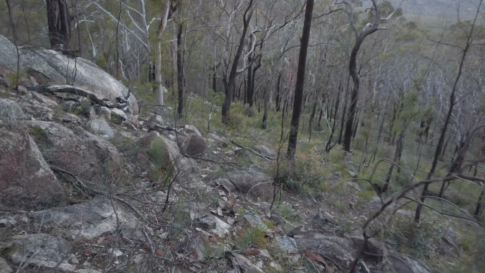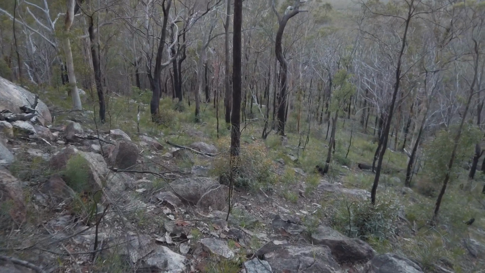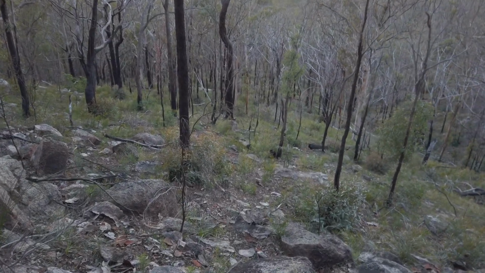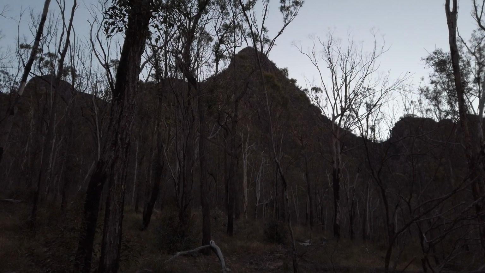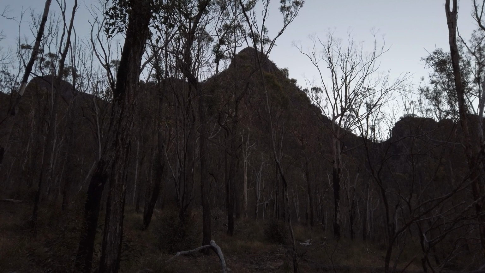And finally, I stumbled out onto the familiar top of the northeast ridge. It had been an excellent journey to a very special part of the mountain.